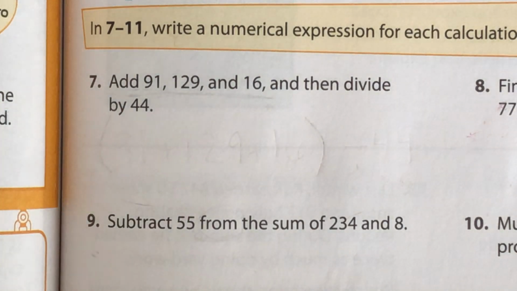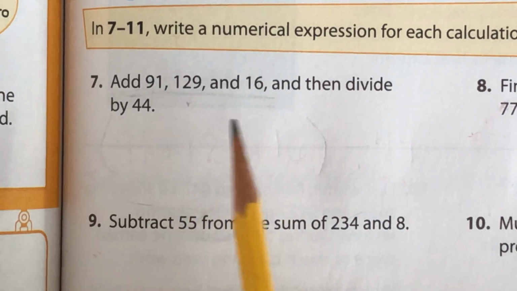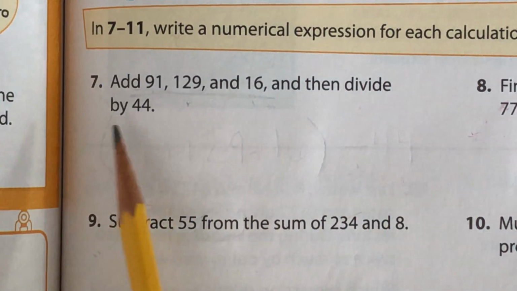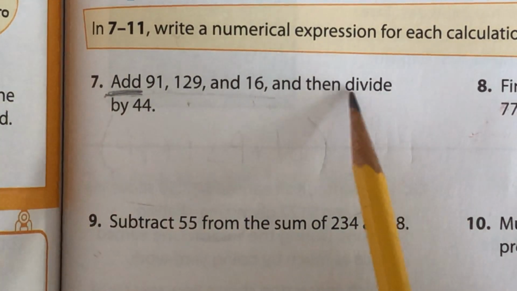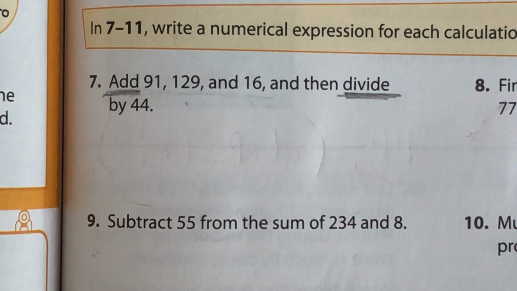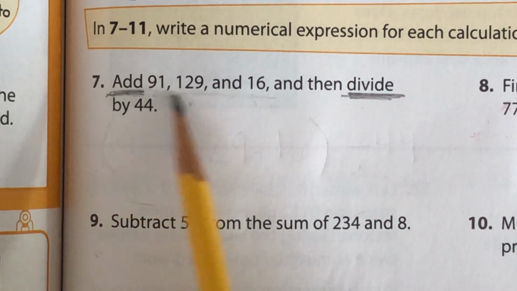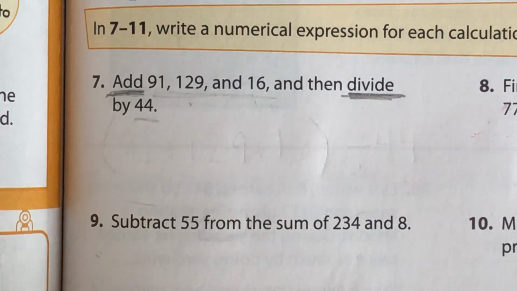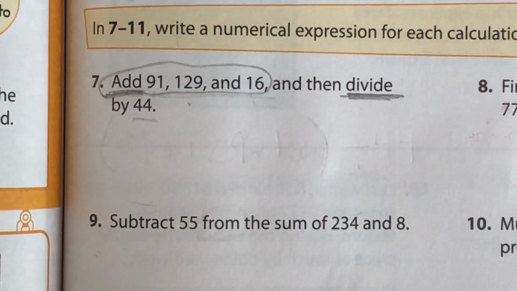All right, so all we're doing, we're not even solving, we're just writing what the expression is and how it looks. So the first problem says add 91, 129, and 16, and then divide by 44. So I like to underline the vocab words we just went over, which are add and divide. So I know I'm adding and dividing. I'm adding, but what am I adding? Am I adding these or am I adding this? Well, I'm adding 91, 129, and 16.